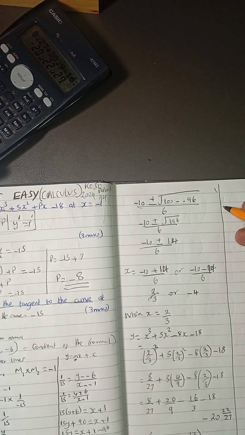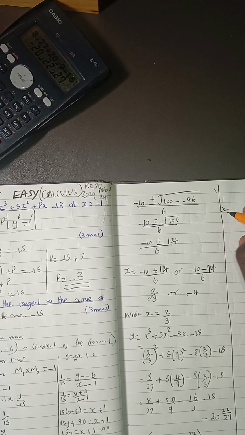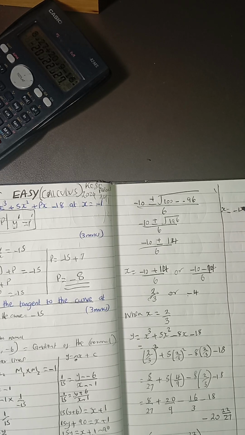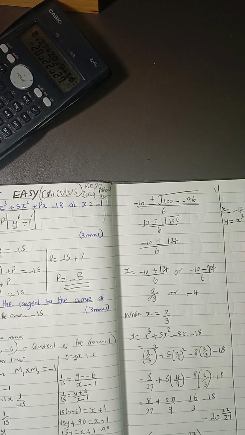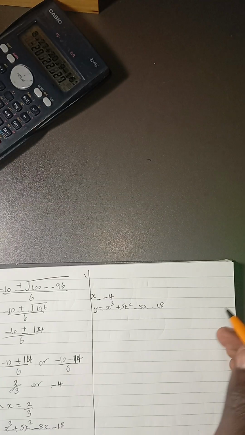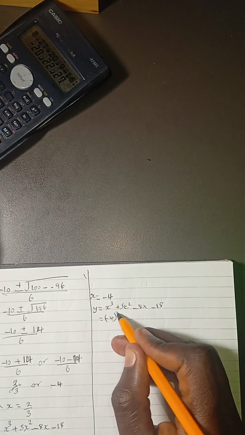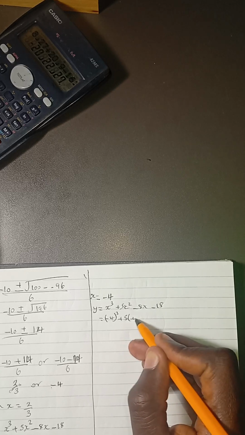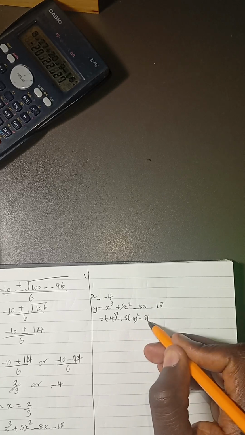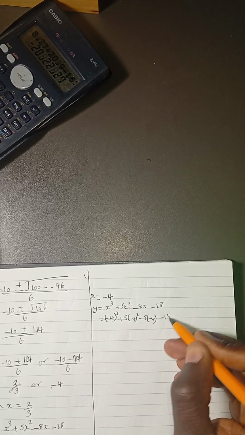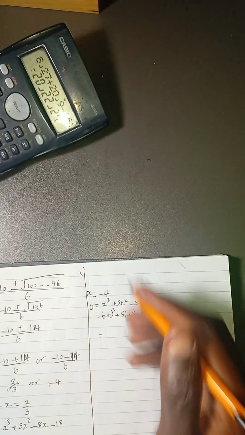So when x is equal to negative 4, what do we find our y? Our y is x cubed plus 5x squared minus 8x minus 18. So it will be negative 4 cubed plus 5 into negative 4 squared minus 8 into negative 4 minus 18.